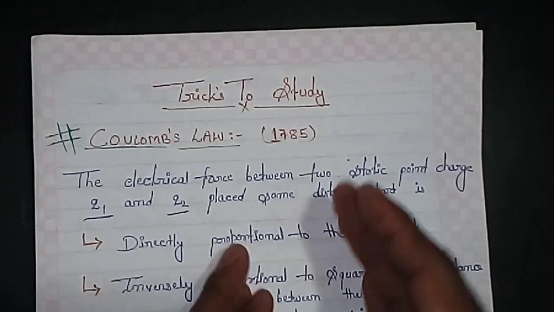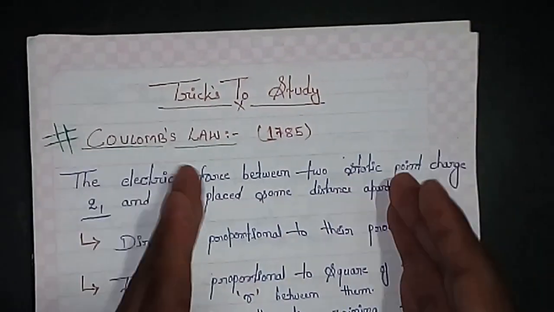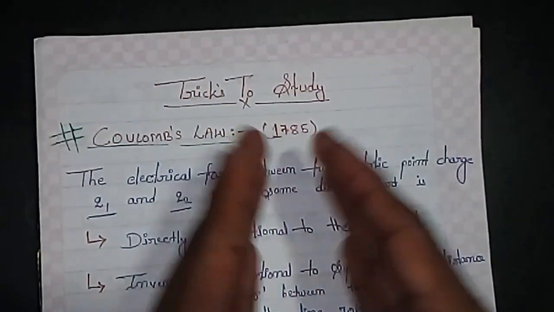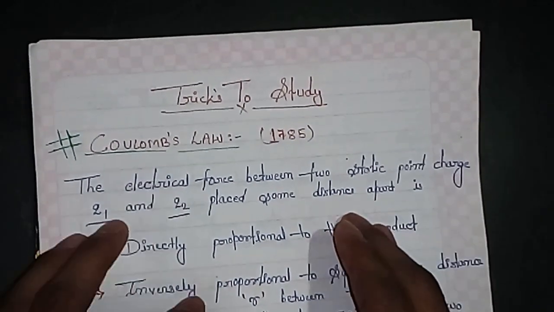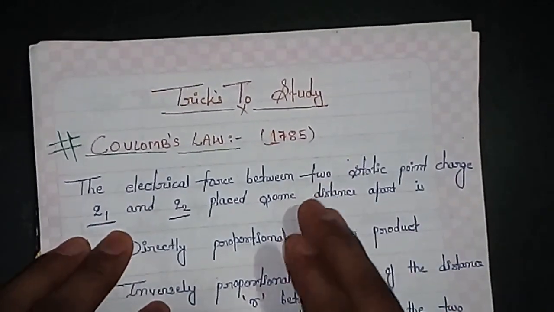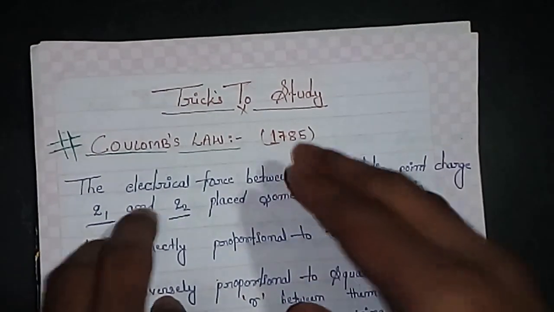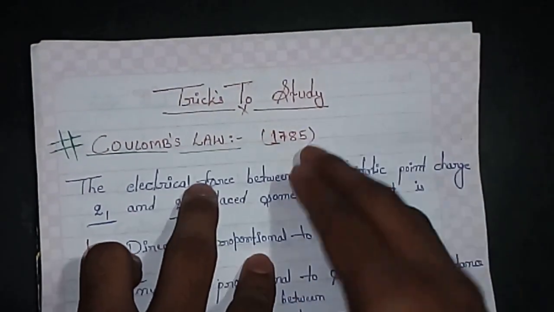The force of attraction or repulsion between them depends on their nature. So Coulomb studied the nature of this force.